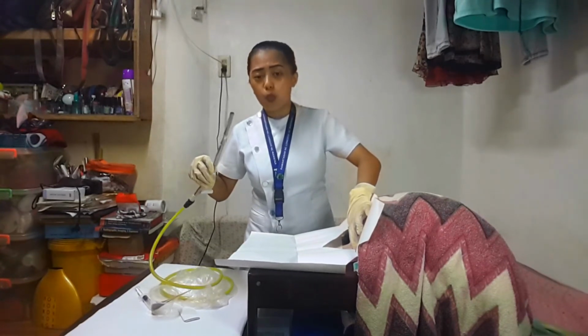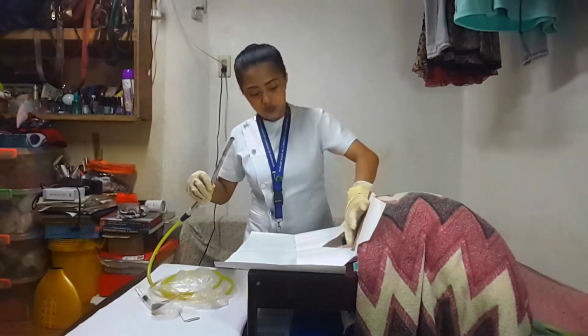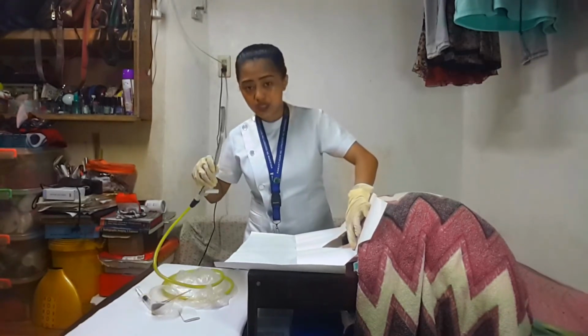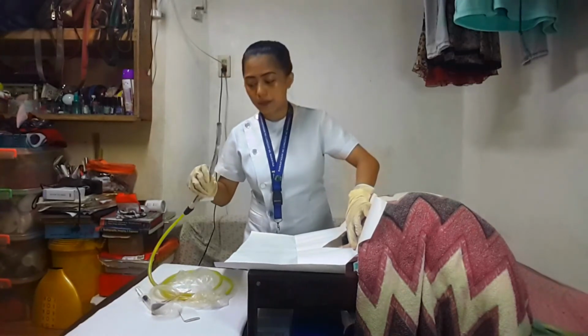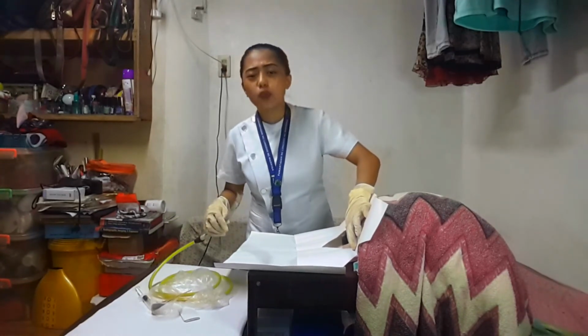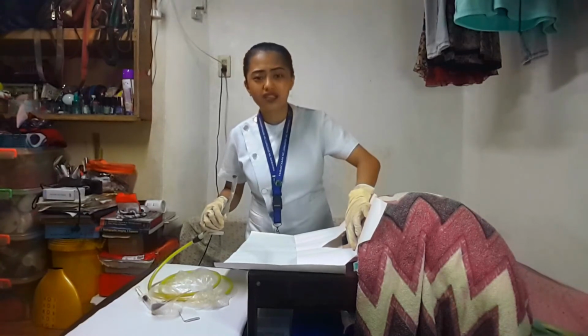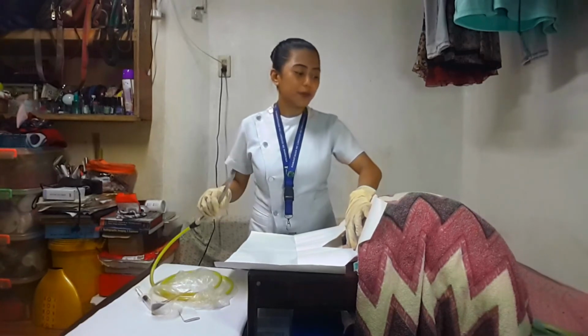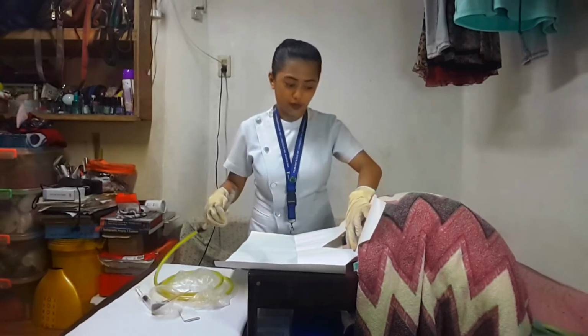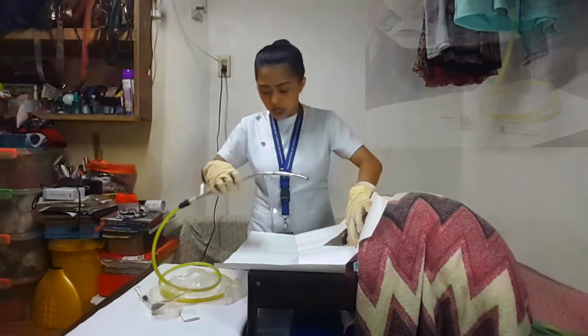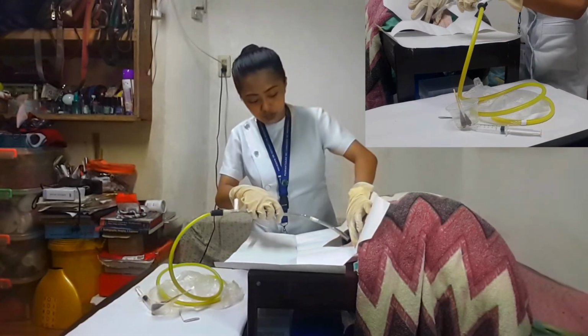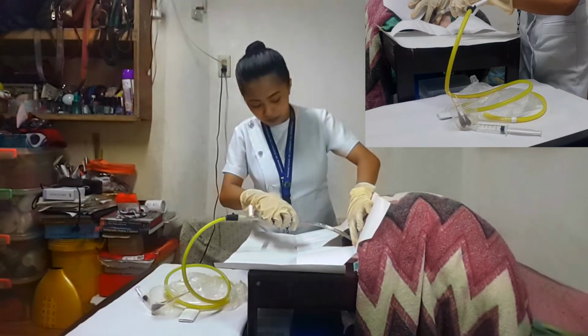Alright. So, after cleaning the labia or the meatus, we need now to pick up the indwelling catheter and then lubricate it for about 2 to 5 centimeters, or approximately 1 to 2 inches. So, now, we will insert the indwelling catheter to the patient. Before inserting, we have to inform and instruct the client that we will be inserting the catheter. So, ma'am, I will be inserting the catheter now. Alright, so gently insert it to the urethra.